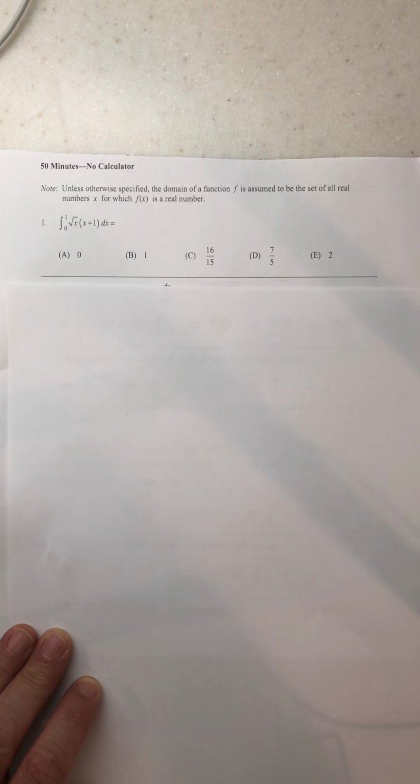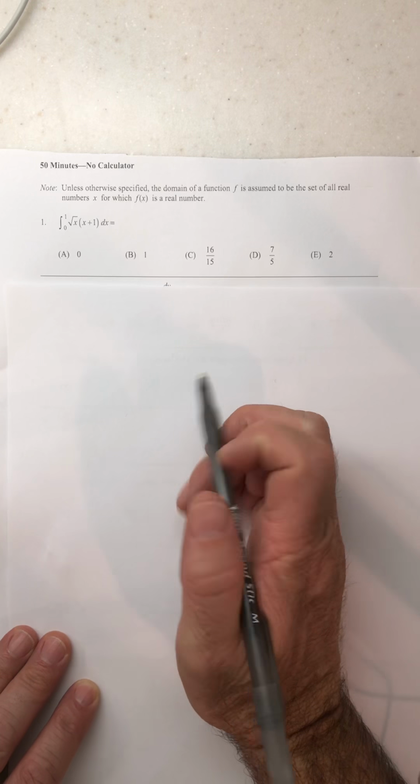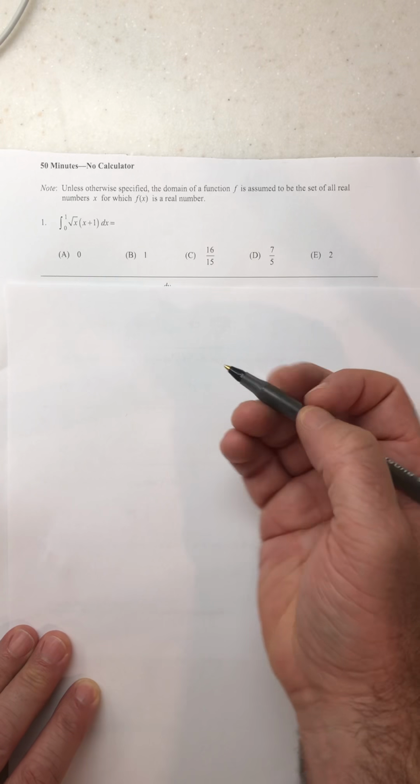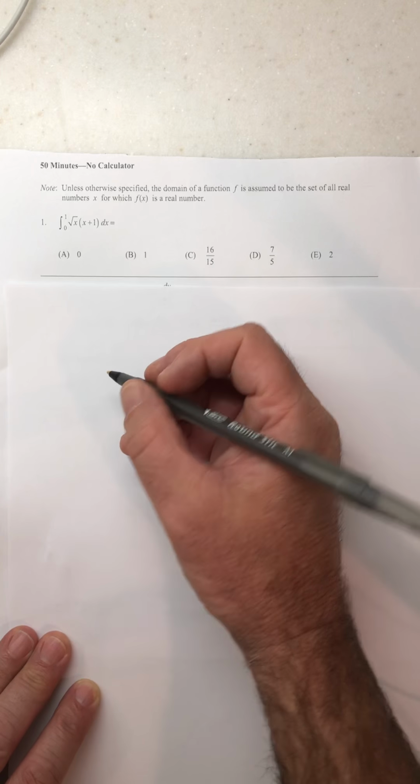Alright guys, I'm going to be working through some of these examples. I'm going to do one page per video, which is going to be 4 or 5 problems. If you want to fast forward to the problem you're looking for, feel free to do so.